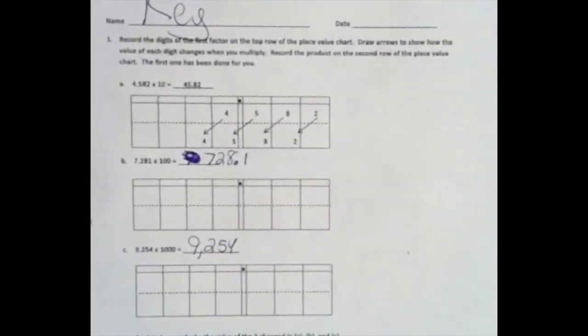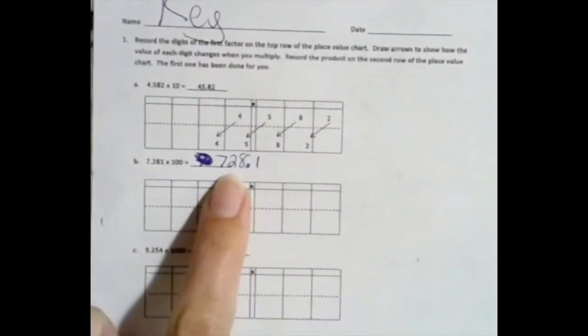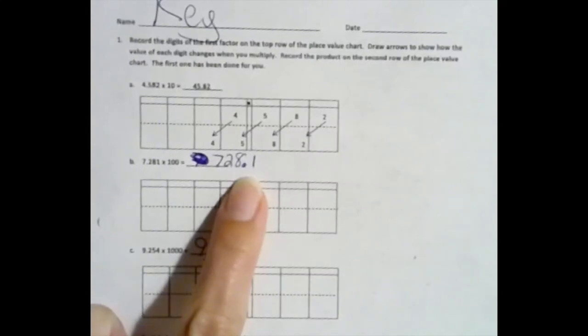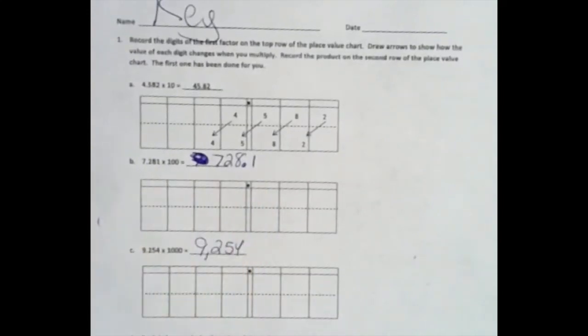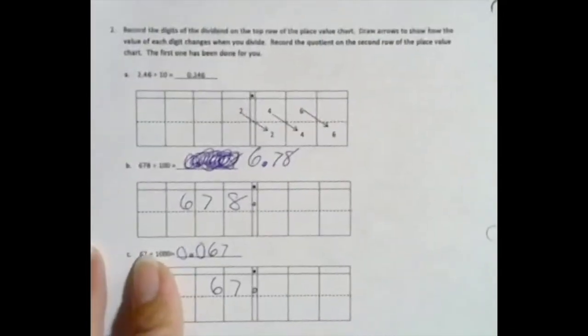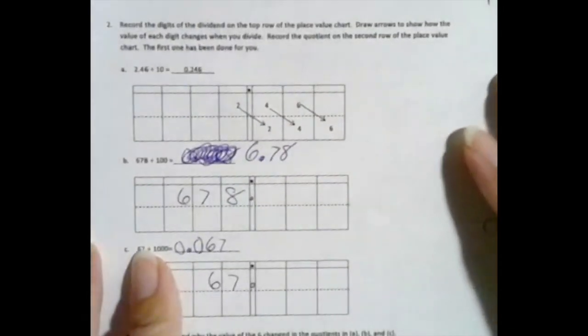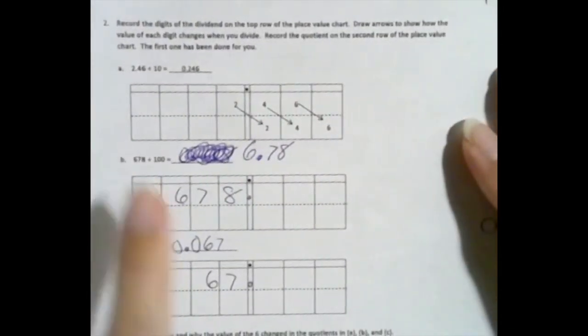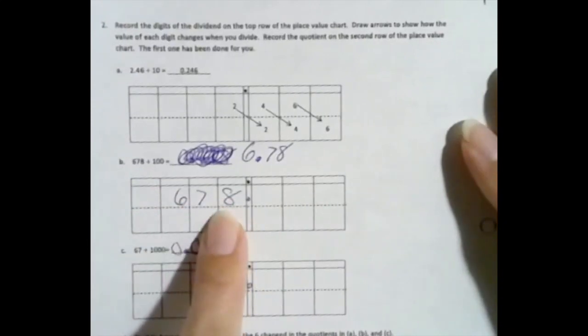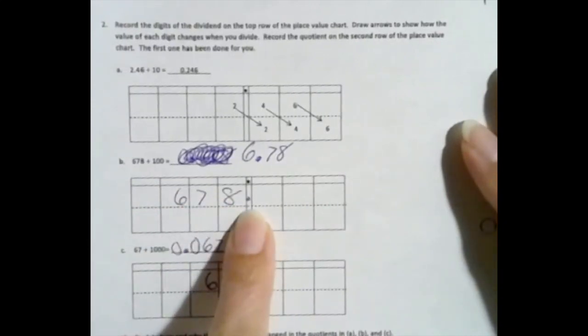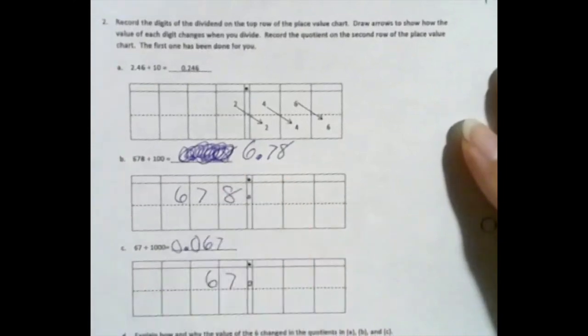On the back, very similar problems. The first one you should have gotten 728 and 1/10 because you moved everything left 2 times. The next one you should have gotten 9,254 because you moved everything left 3 times. Again, if you did not know that the decimal was at the end, you might not have set these up correctly, but 678 has a decimal at the end, so it should have been set up like that and then moved everything right twice for 6 and 78 hundredths.